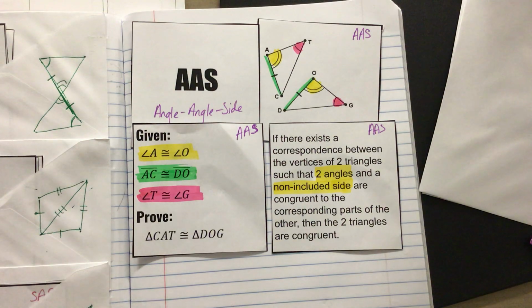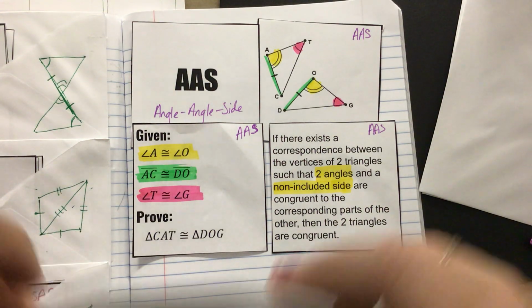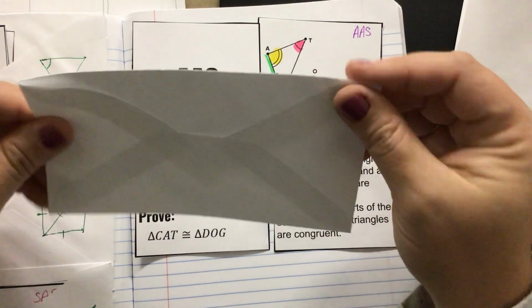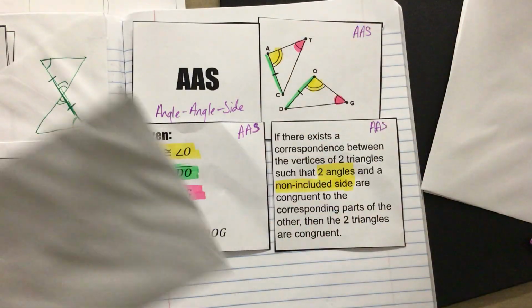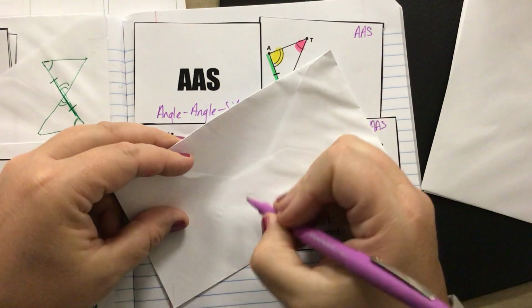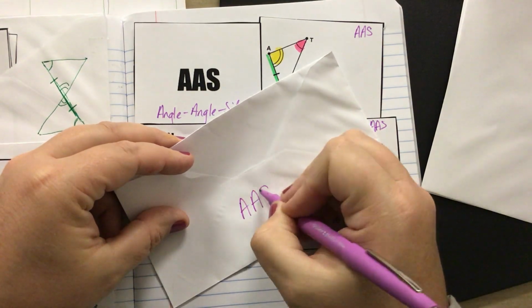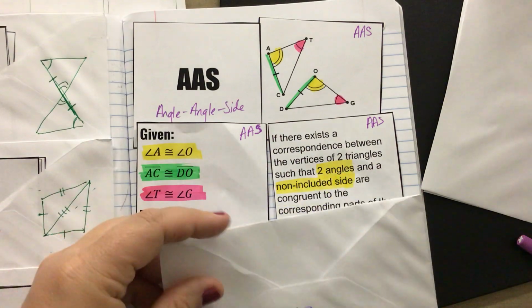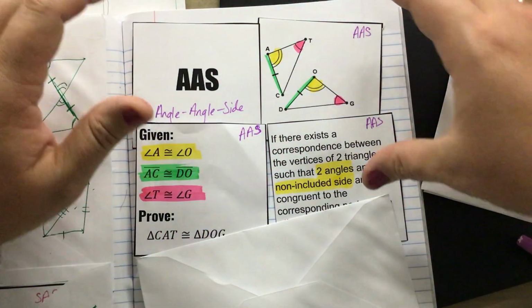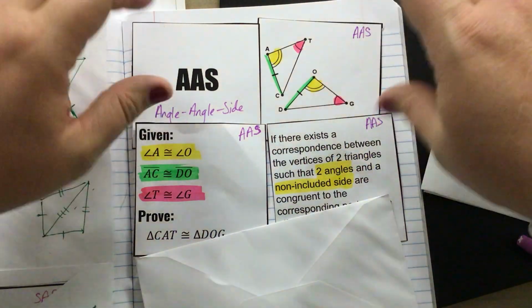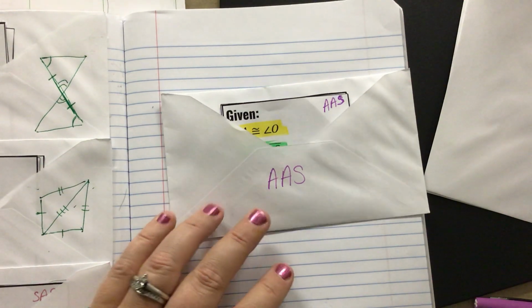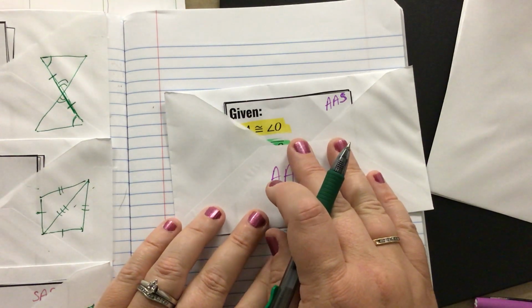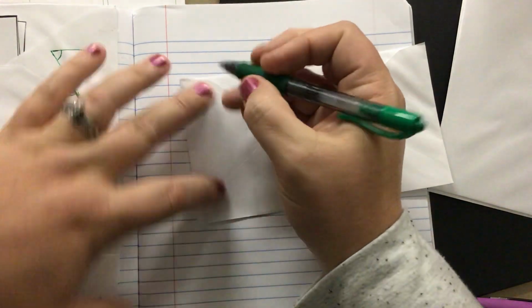So once you have these four, you're going to tuck in the flap of your envelope again. And you're going to write angle, angle, side on here and put these four cards in there. Angle, angle, side. Okay, does everybody have the right four cards before I put them in there? Okay. So again, on the front, like I have before, I'm going to draw a picture of what angle, angle, side looks like, just for quick reference.